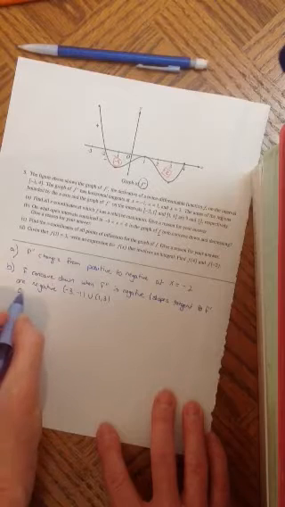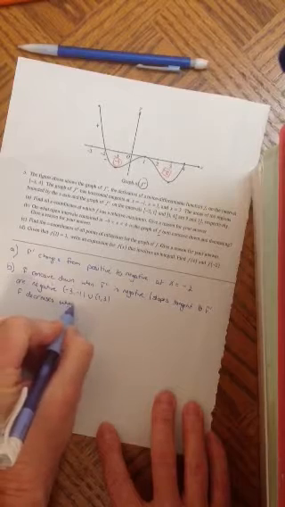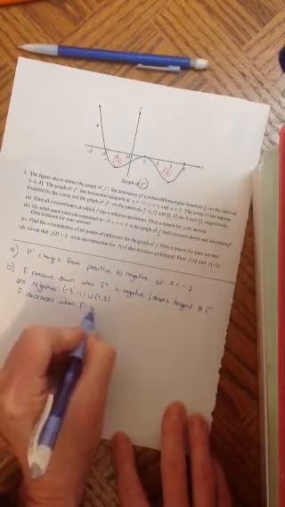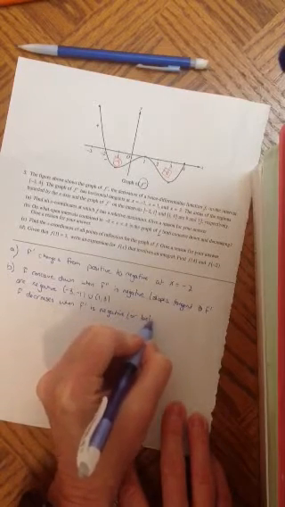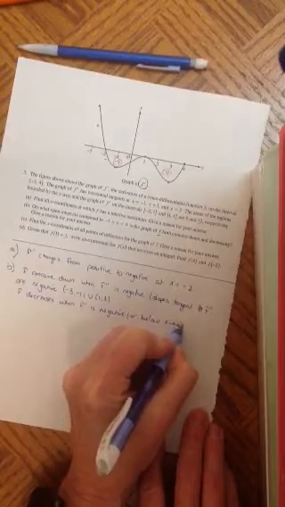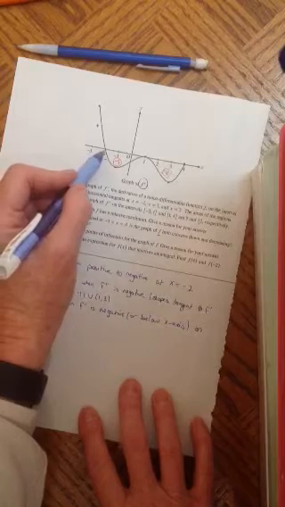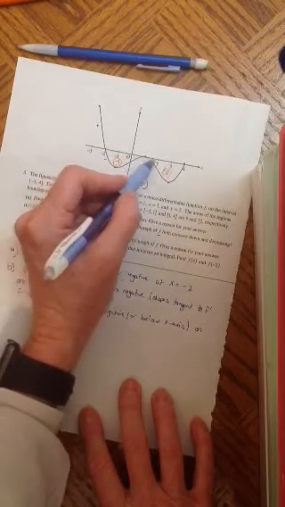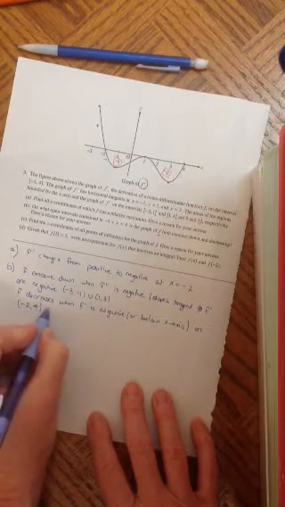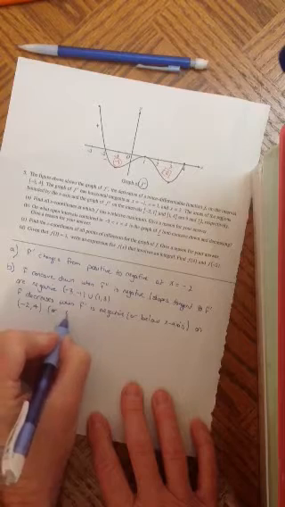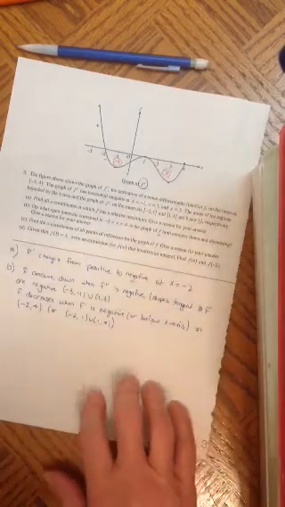My original function f is going to be decreasing when the derivative is negative, or below the x-axis. And that happens from -2 to 1 and from 1 to 4. You could include that all in one interval too, if you like. If you want to separate it, you could write it that way.